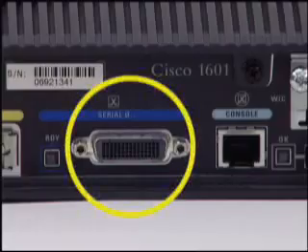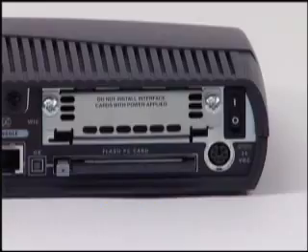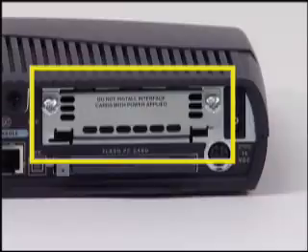Next to it is a serial port marked Serial 0. This uses the same type of V.35 cable to connect to a CSU-DSU. The 1600 series has a special modular port located here. It's called a WAN interface card, or WIC. The WIC can be purchased in a variety of configurations, including 56 kilobit per second CSU-DSU, T1 CSU-DSU, basic rate interface ISDN, or another serial port.